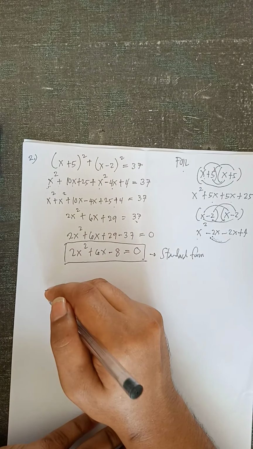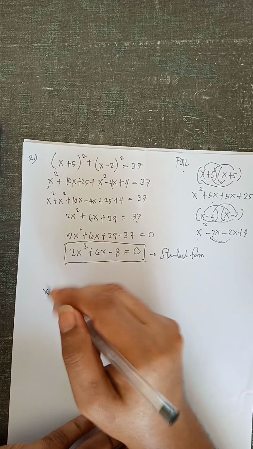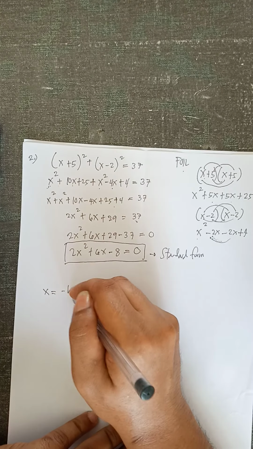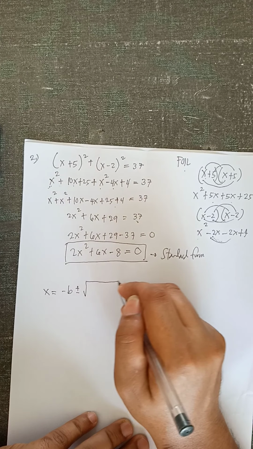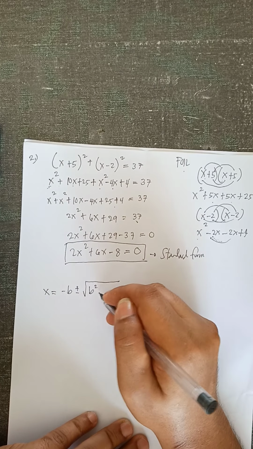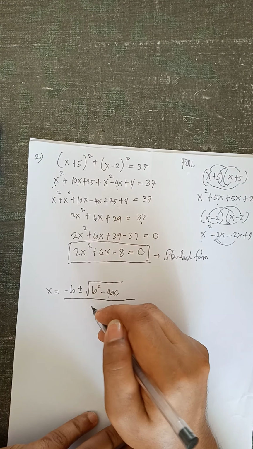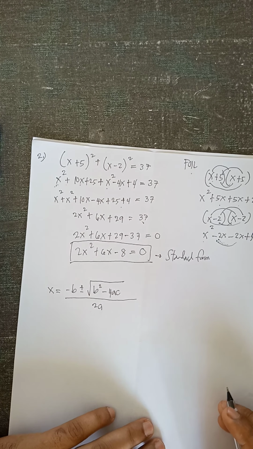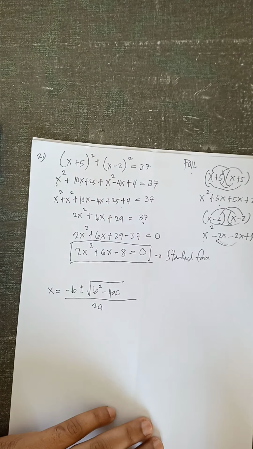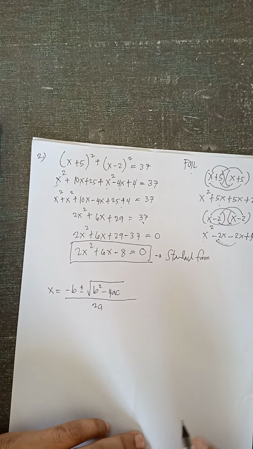Do you still remember the formula? x equals negative b plus or minus the square root of b squared minus 4ac, all over 2a. That is how to get the values of x using the quadratic formula.